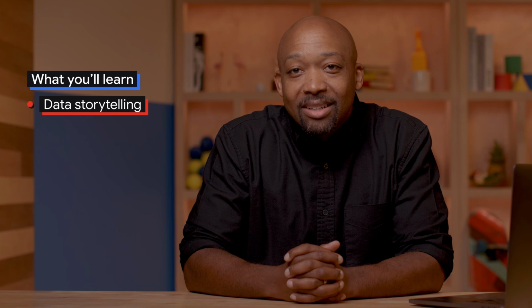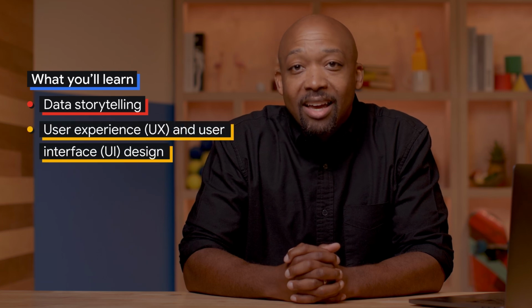So, we'll start this section of the course with data storytelling and how to captivate your audience using insights from the cloud. Then, we'll get into the basics of user experience, or UX, and user interface, or UI, designed to create compelling communication. Next, you'll explore how to translate a data story and create a visualization plan that meets business needs.